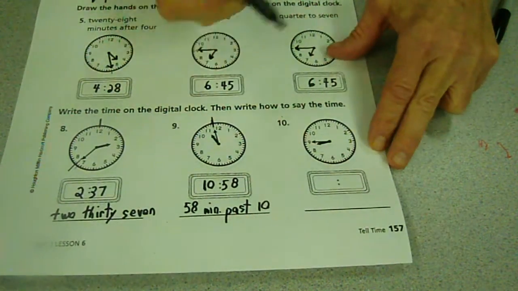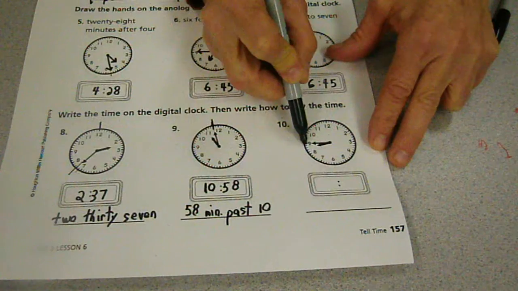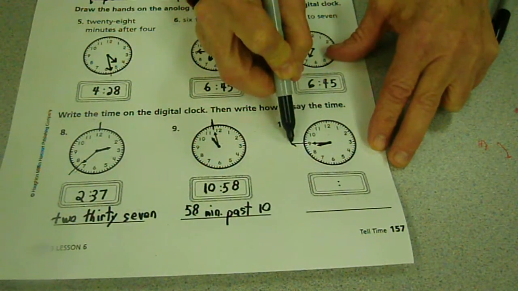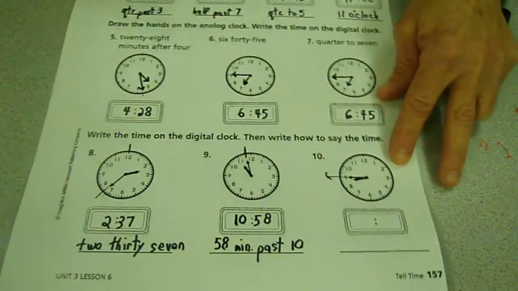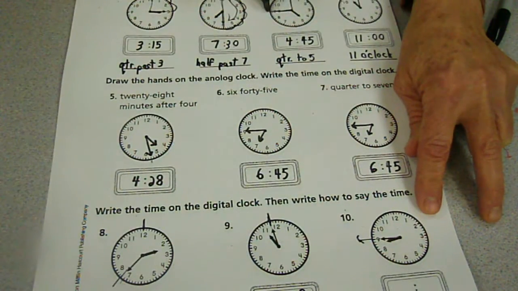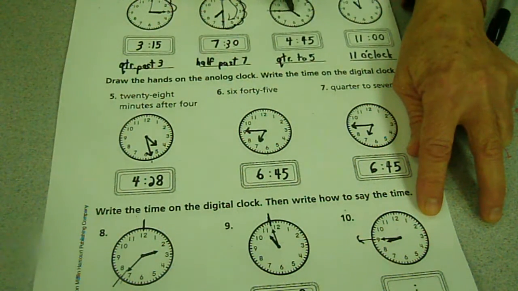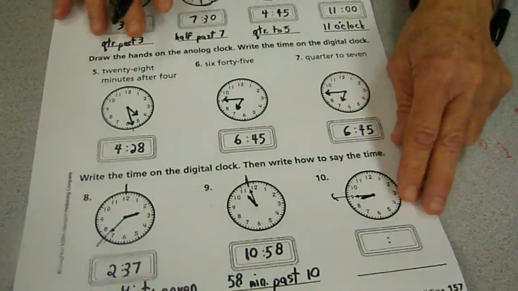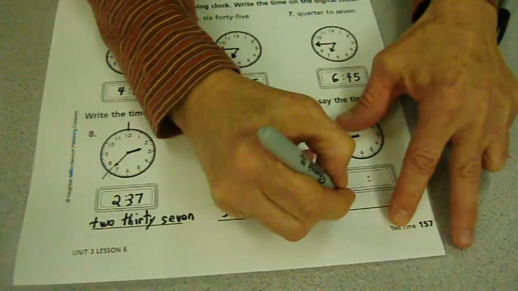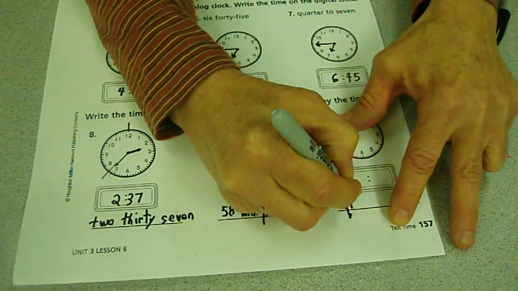Let's look at the last one. I have my minute hand on the 9. When I have my minute hand on the 9, like this one right here, it's 45. And my minute hand is on the 9. So I'm going to write 45.